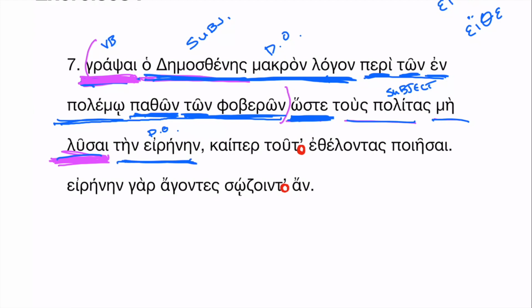Kai per tuto athelontos poiesai. The athelontos is a present active participle modifying tous politas. So, although wanting to do this, another aorist active infinitive, poiesai. Okay? So this participle, athelontos, masculine, accusative plural, agreeing with politas, is a circumstantial participle. Remember that because it's not in an attributive position. And the kai per pair lets us know that it's concessive, although wanting to do this.